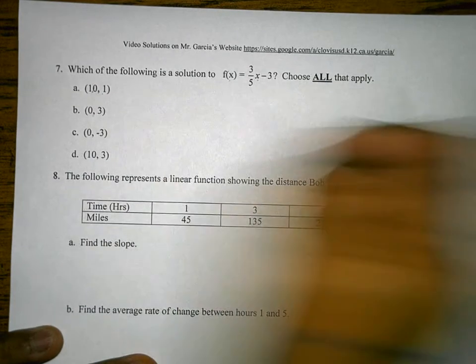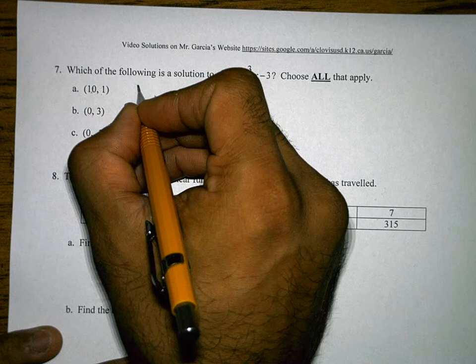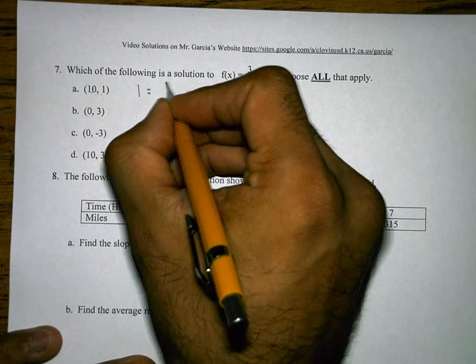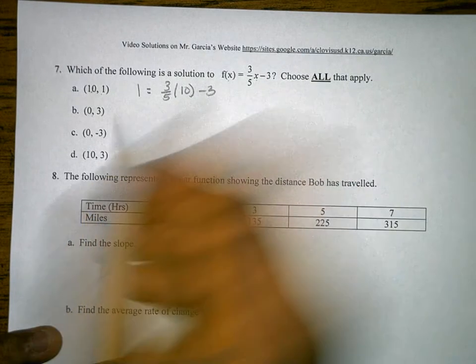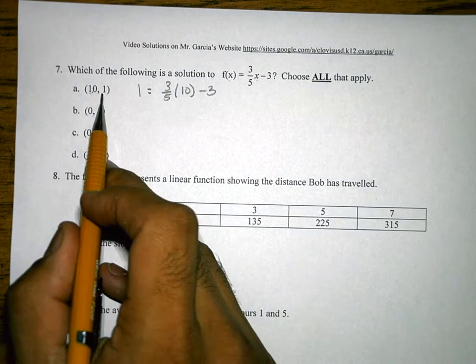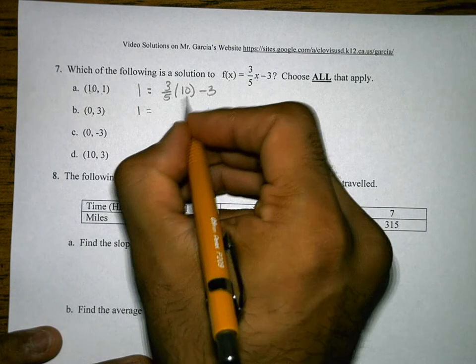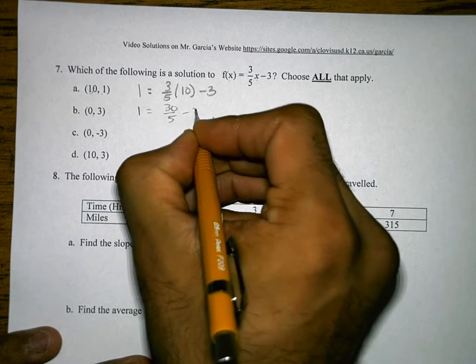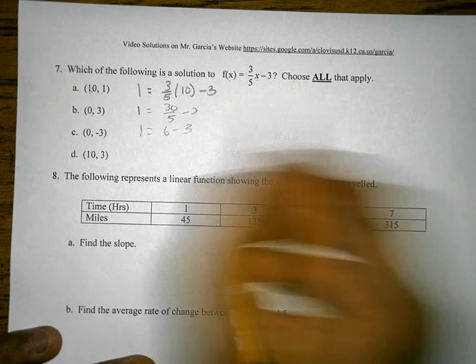So we'll start with this one. I'm going to say 1 equals 3 over 5 times 10 minus 3. I'm testing this one, right? If I plug in a 10, I should get a 1. So I'm going to see if it happens. And that gives me 30 over 5 minus 3. And that's 1 equals 6 minus 3. Okay, so that doesn't work.